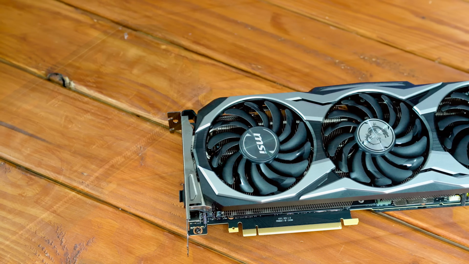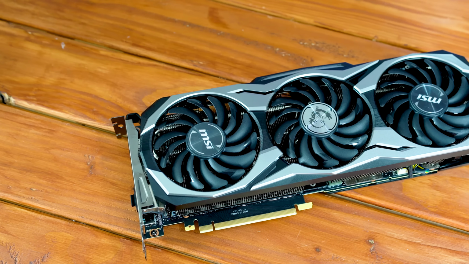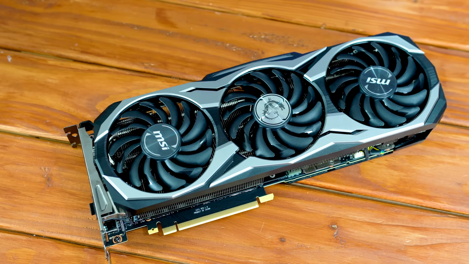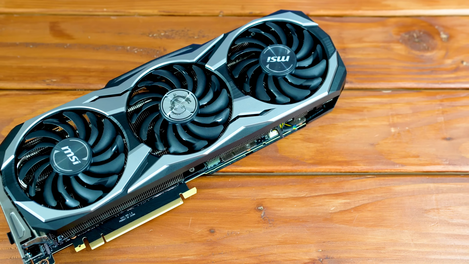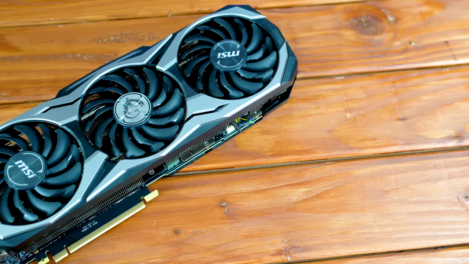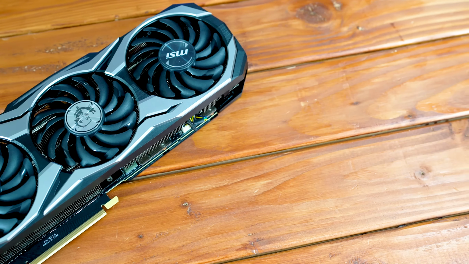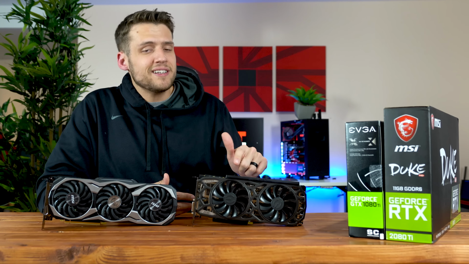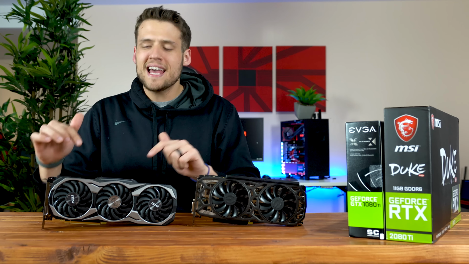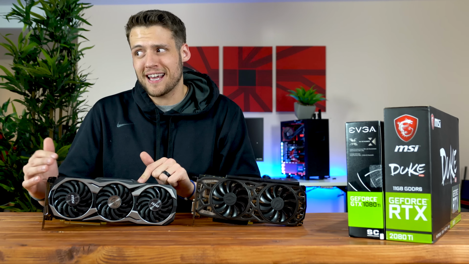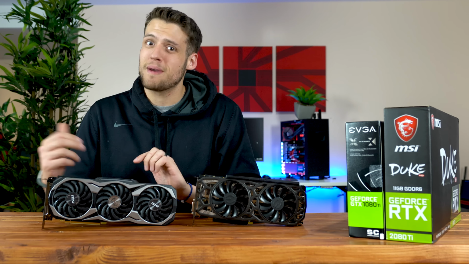The shiny new RTX 2080 Ti that we're using today is the MSI Duke Edition, which is rocking 11GB of the new GDDR6 memory, a base clock of 1350 MHz and a boost clock of 1665 MHz. At the time of making this video, you can find a 1080 Ti still new for around $700 to $800 and the RTX 2080 Ti for like $1,300 or maybe even more.